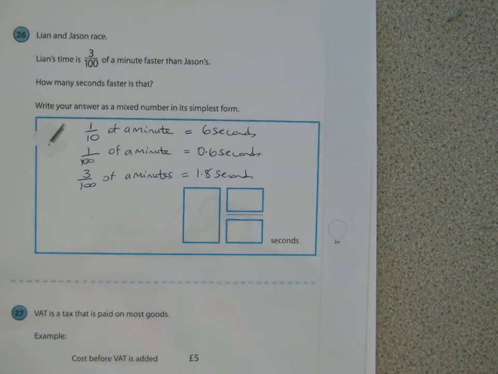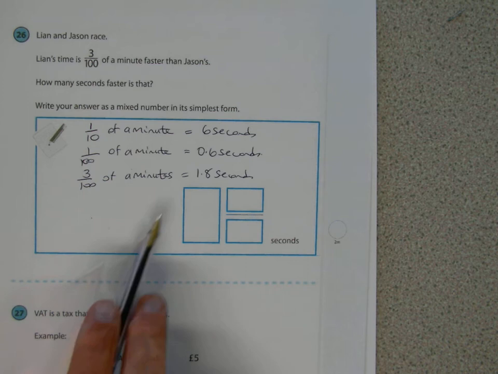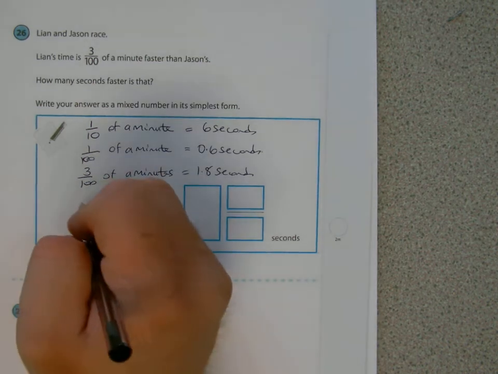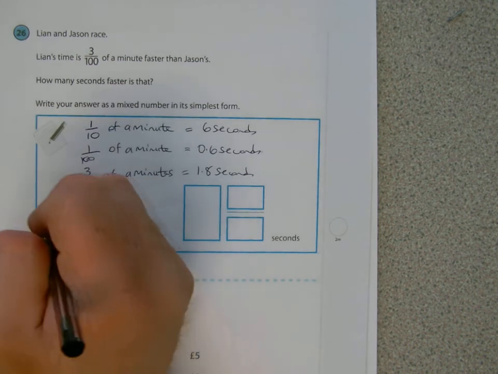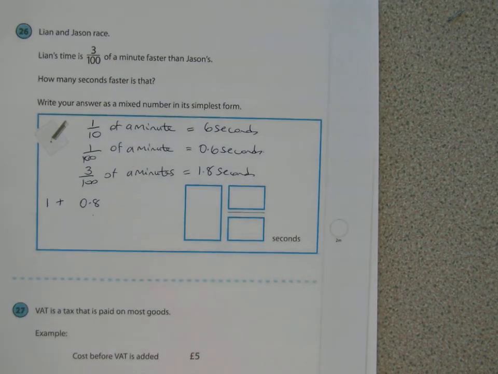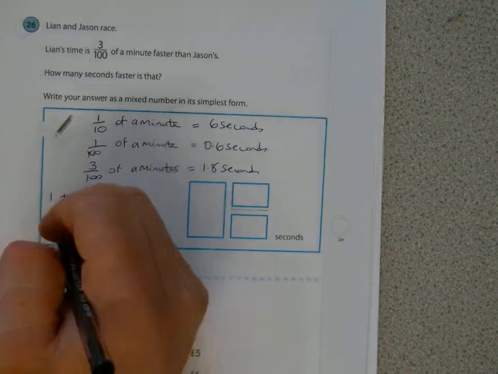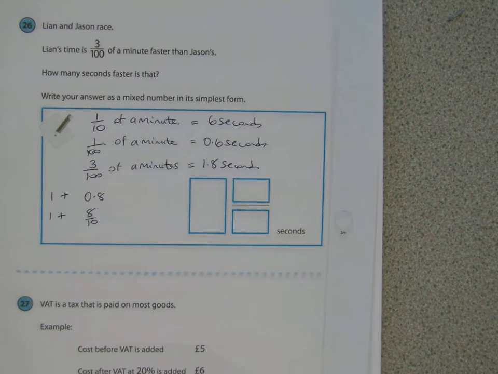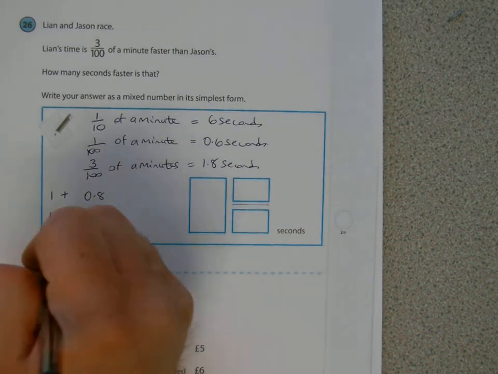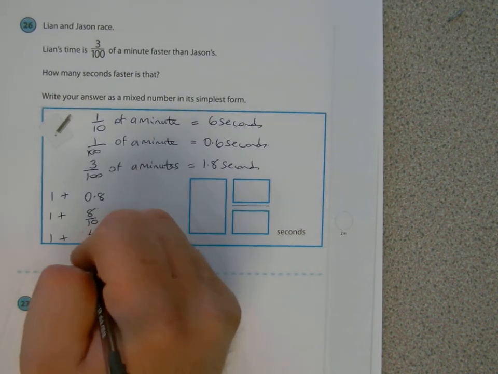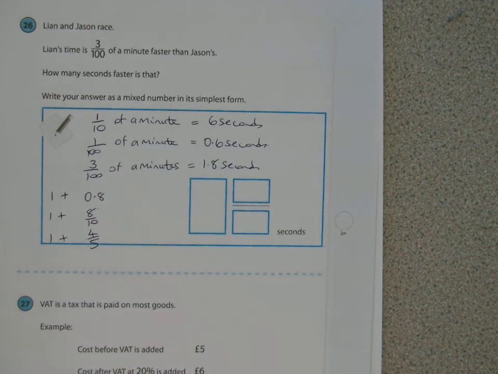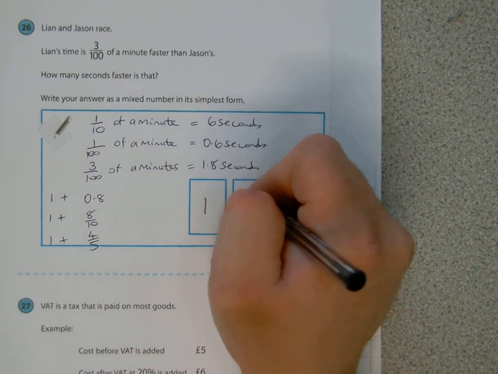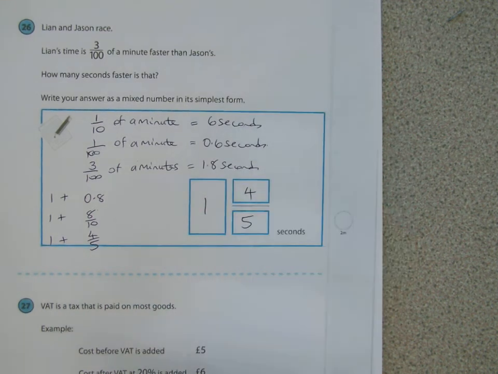Now we need to write this as a mixed number, so with a fraction. If you think about it, 1.8 is 1 and 0.8. The 0.8, we could think of as 8/10ths, that's what 0.8 is. And that would simplify to 4/5. We halve top and bottom. So we've got 1 minute, or 1 second, sorry, and 4/5. 1 and 4/5 of a second.